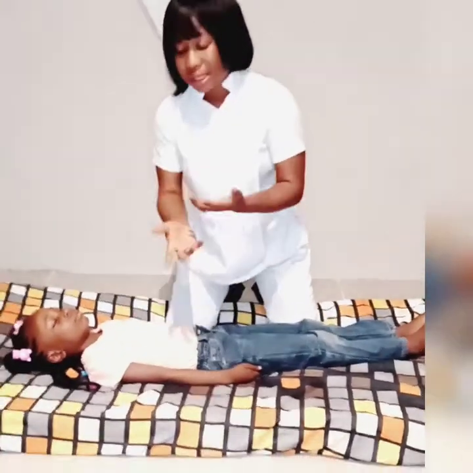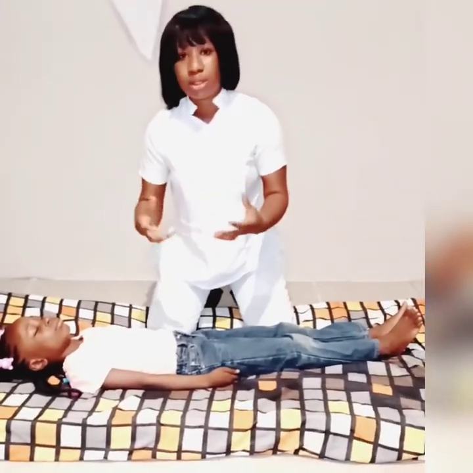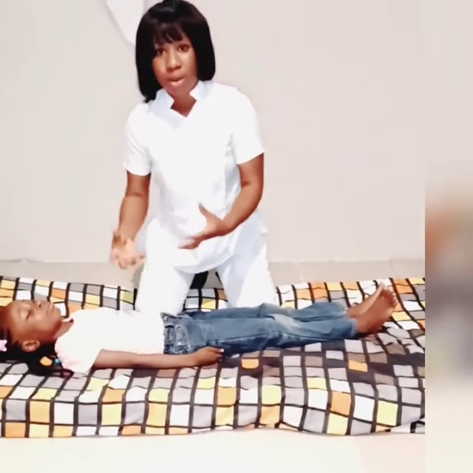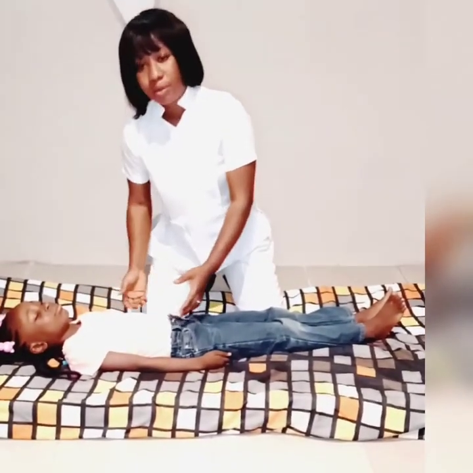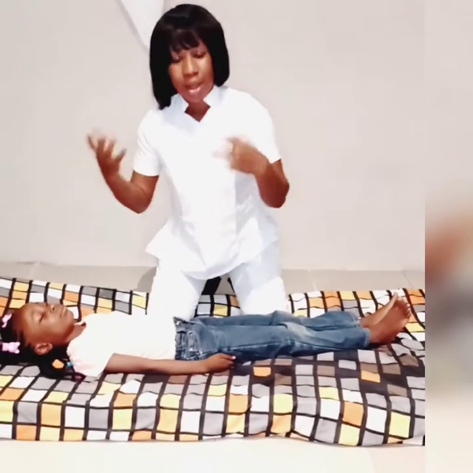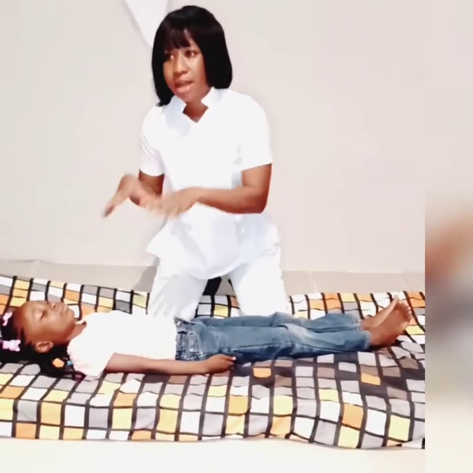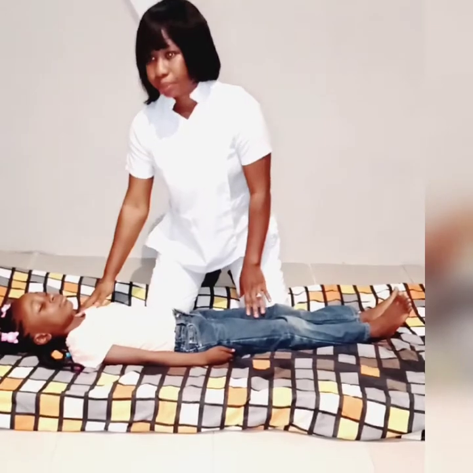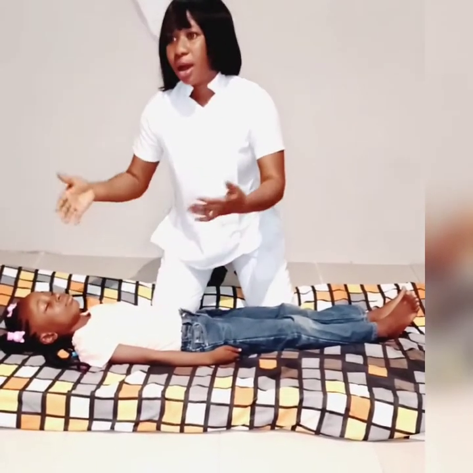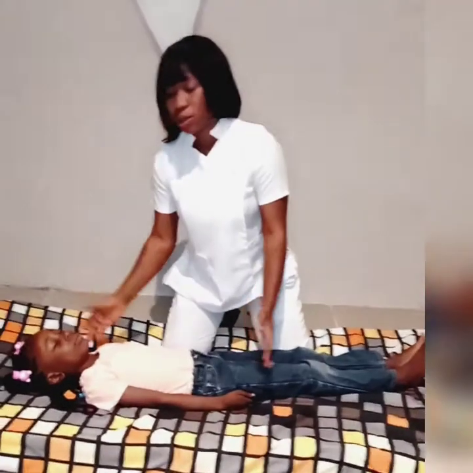Even if the cloth the person is wearing is too tight, you can help the person to loosen it so that fresh air will be able to have access into the person's body. Then you now assess for signs of recovery.